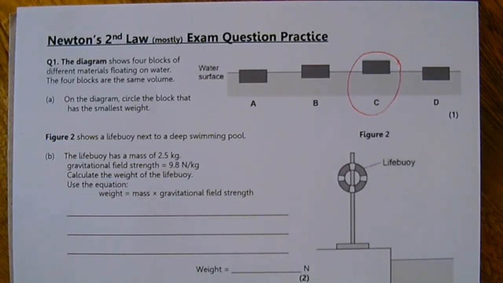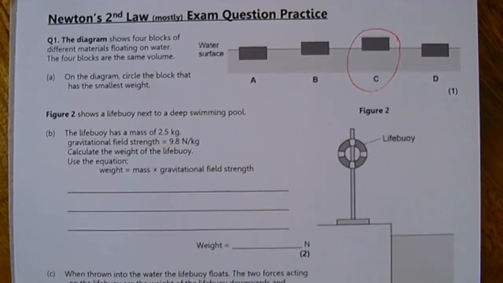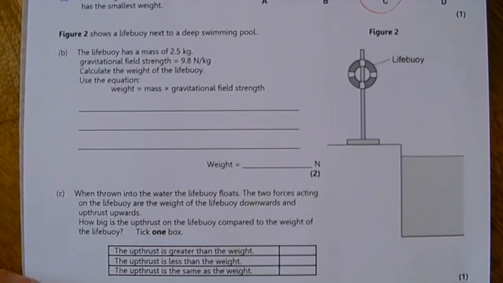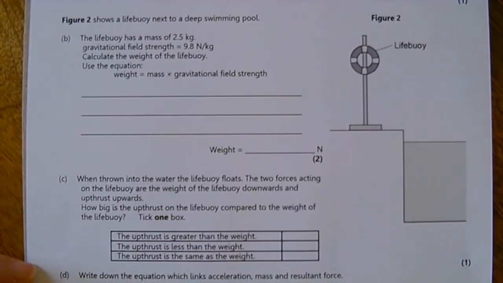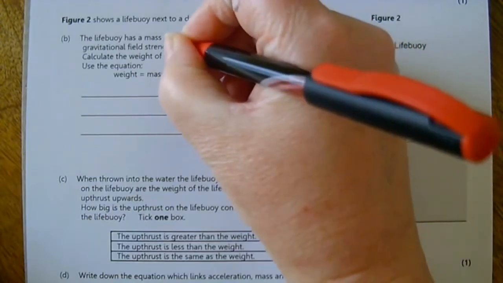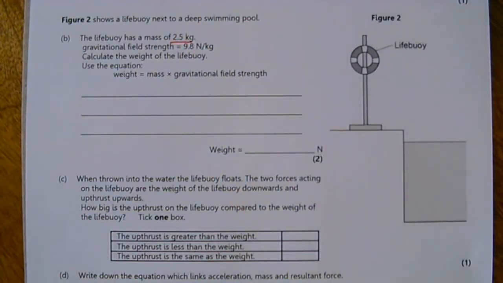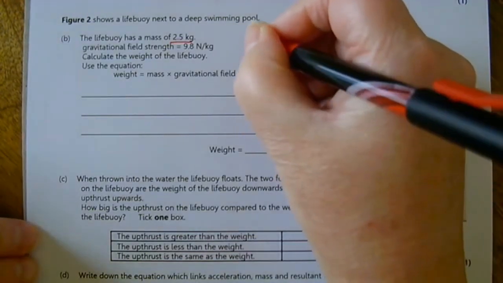Figure 2 shows a lifebuoy next to a deep swimming pool. The lifebuoy has a mass of 2.5 kilograms. It gives us the gravitational field strength to calculate the weight, and you can tell it's a foundation question because they give you the equation. On a higher tier question, they will not give you the equation ever. Alright, so let's see. We've got a mass of 2.5 kilograms, so actually it looks like they've kind of given you the list of data already. They made it easy for you.